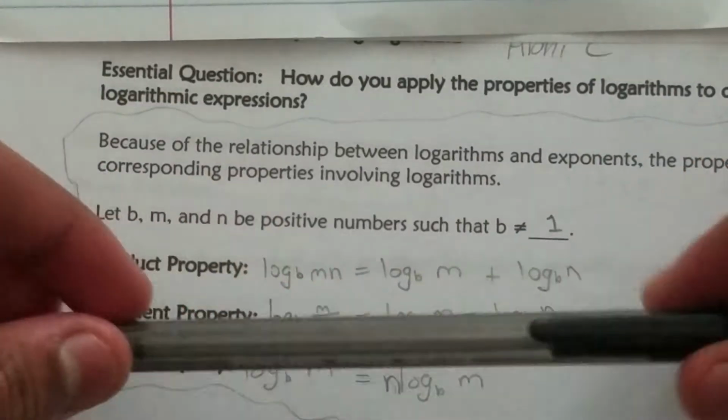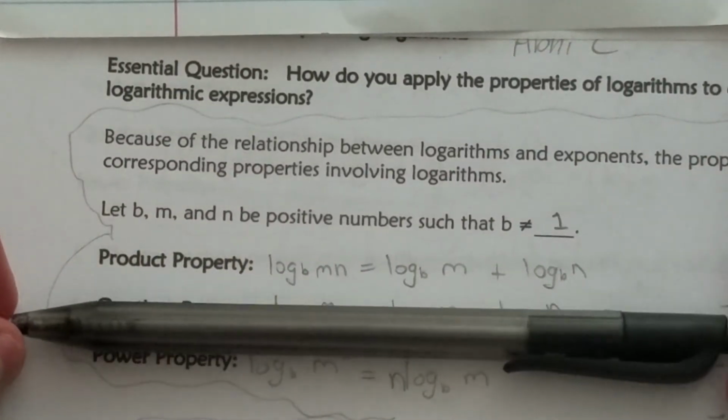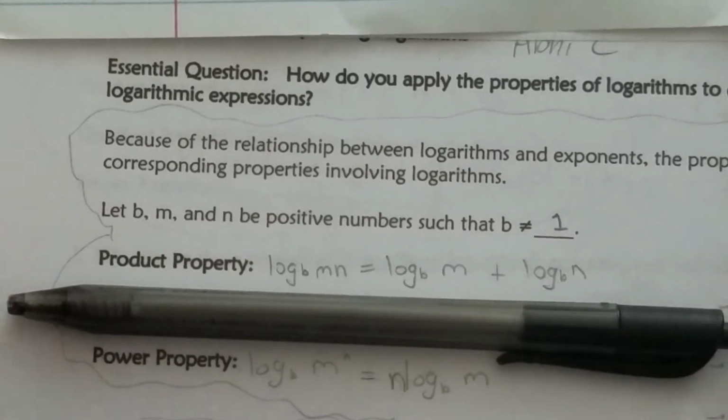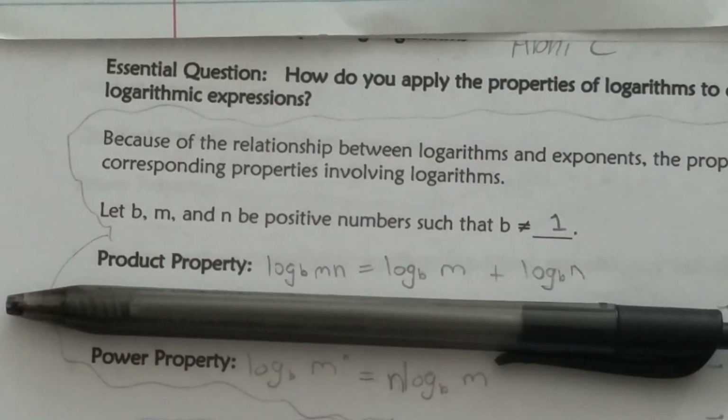So we have the product property here, right at the top. So basically what it says is log base b of mn. B is going to be your base for the log, so it's going to be that small subscript on the bottom of your log. Log base b of mn is your combined thing. That's how it would be condensed. When you expand that, it equals log base b of m, m being your number and b being your base, plus log base b of n.